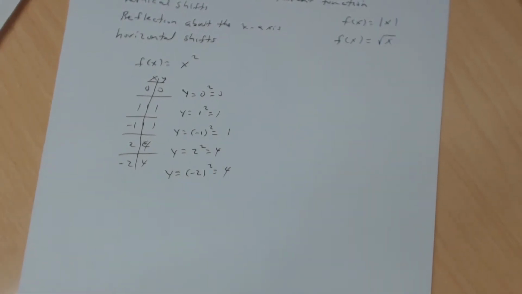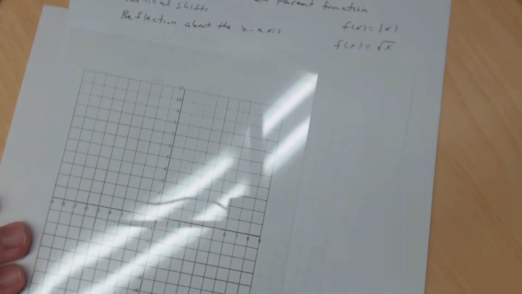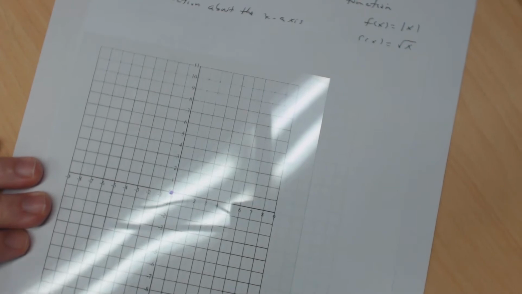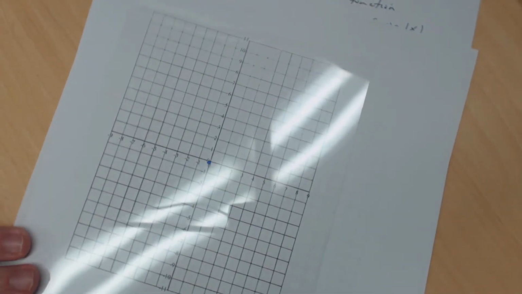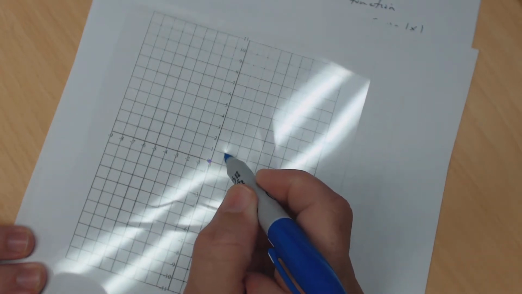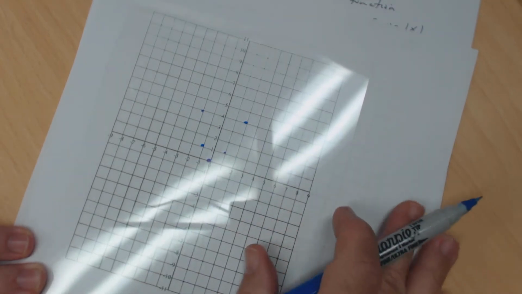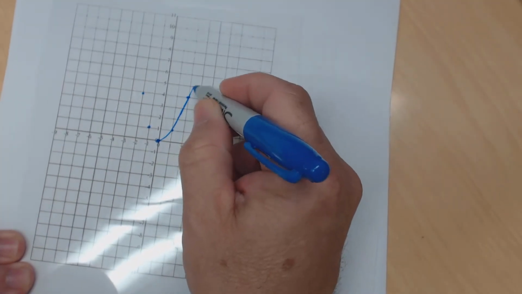Okay, so let's go ahead and graph this first. I'm going to use a transparency here so I can move stuff around. So we're going to graph 0, 0. Let's say 0, 0 is here, the origin. And remember the other points were 1, 1, negative 1, 1, 2, 4, and negative 2, 4. So we're going to graph those points: 1, 1, 2, 4, negative 1, 1, and negative 2, 4. And we're going to connect these with a curve. Do the best you can. Something like this.